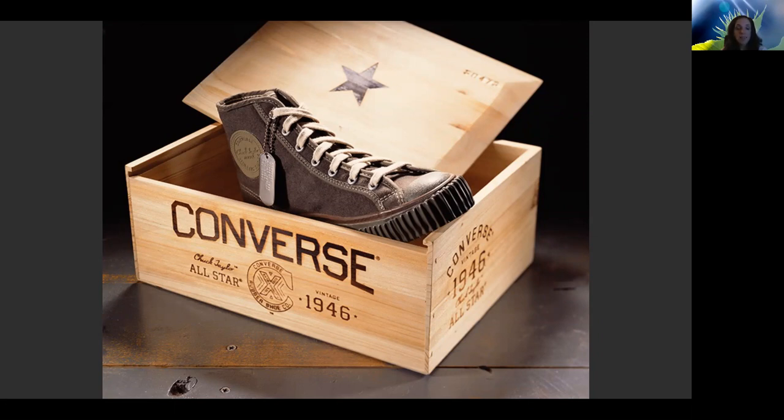And they decided to package it in this wine crate-like, cedar-like box. It's supposed to help preserve the product and so forth. And the result was very successful. It was so successful that Nike ended up buying Converse, and they turned into a multi-billion-dollar company. A lot of it had to do with this really cool packaging.